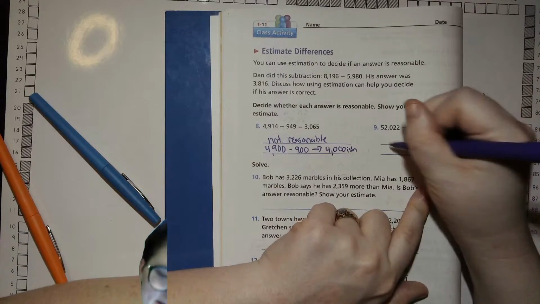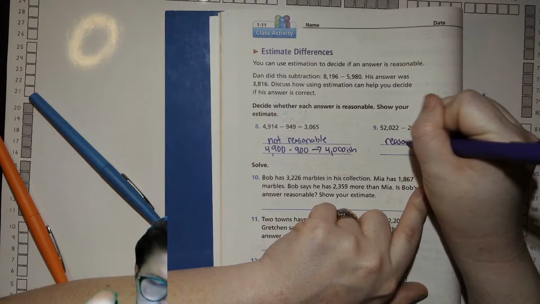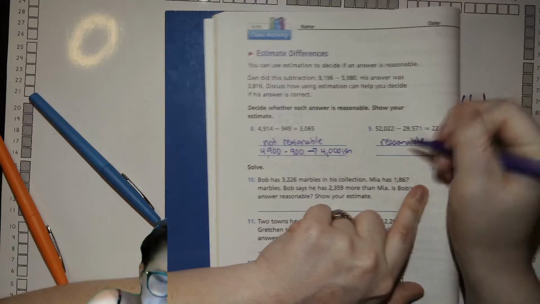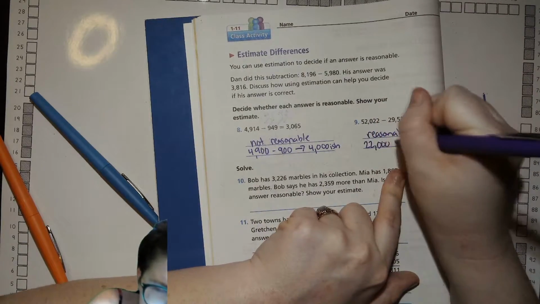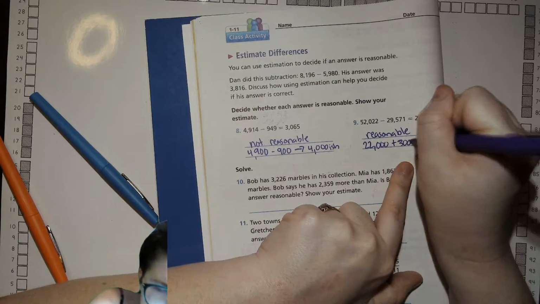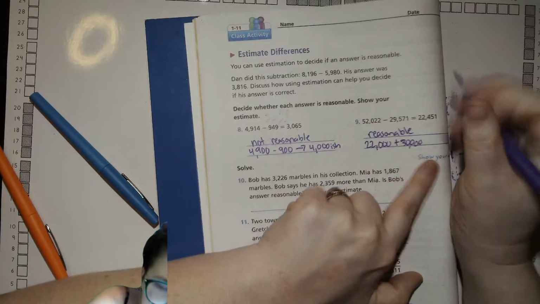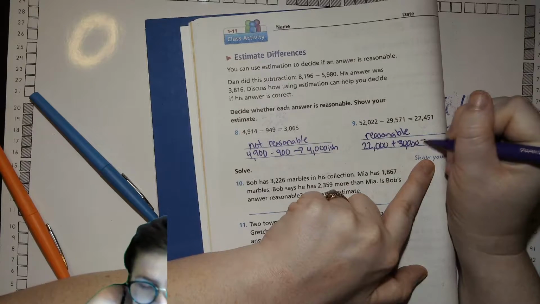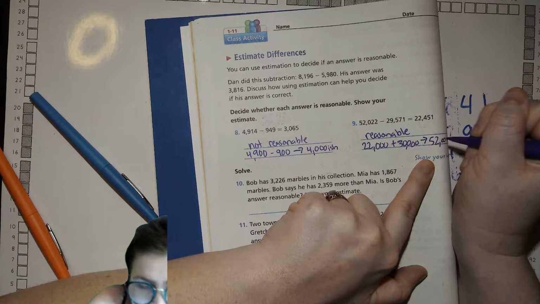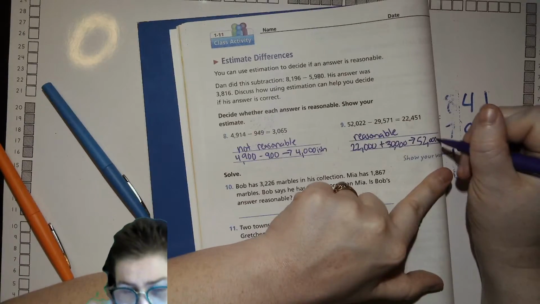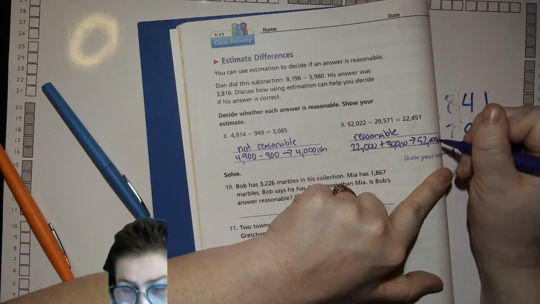So we can say 22,000 plus 30,000 should equal, okay.